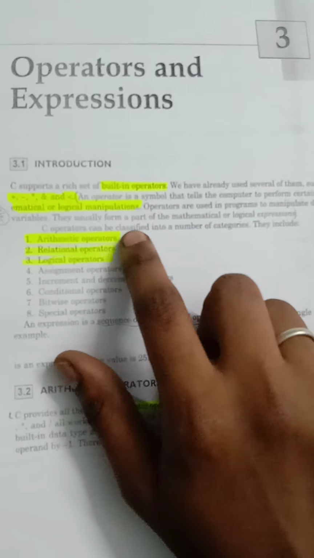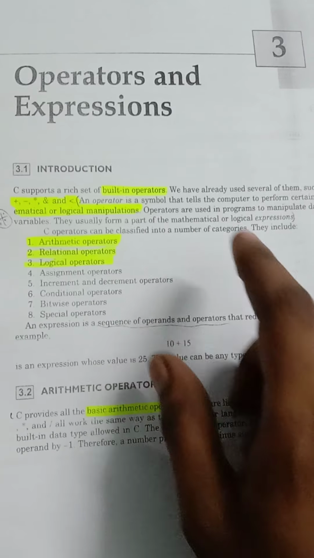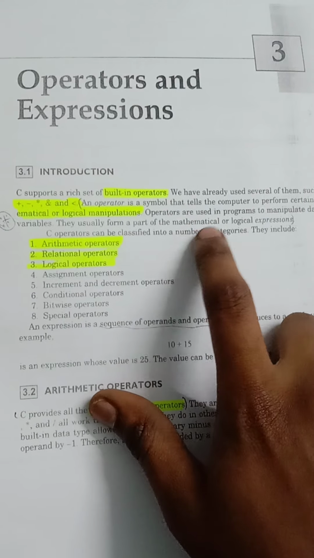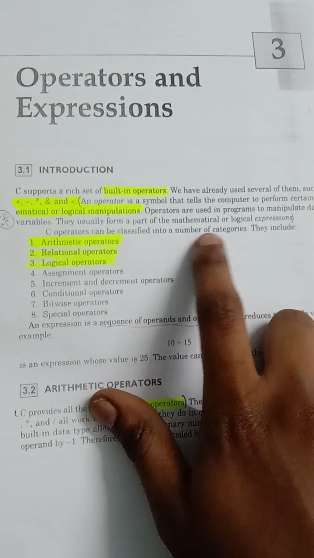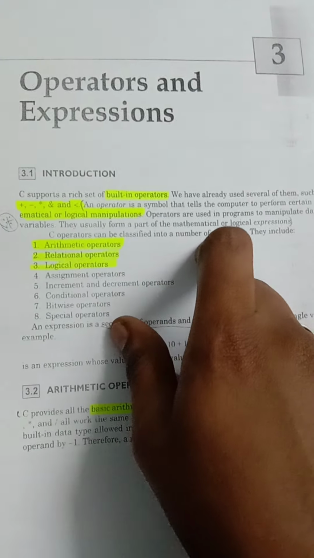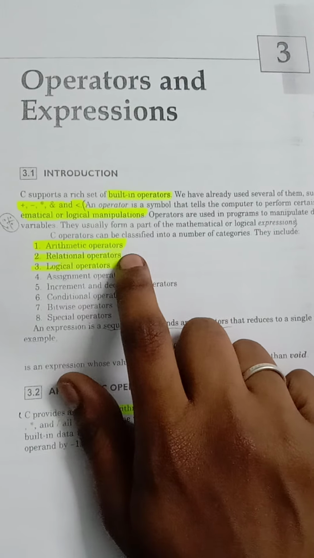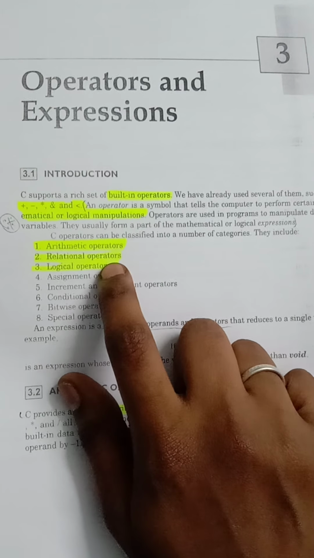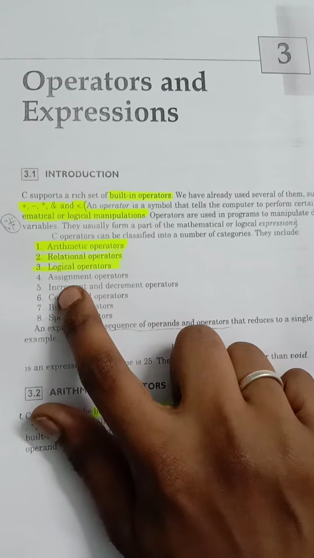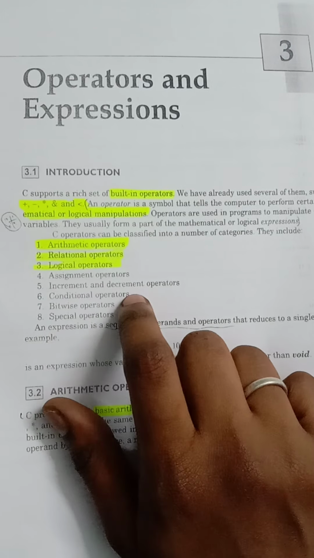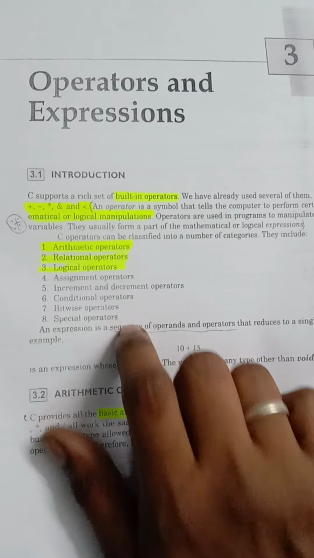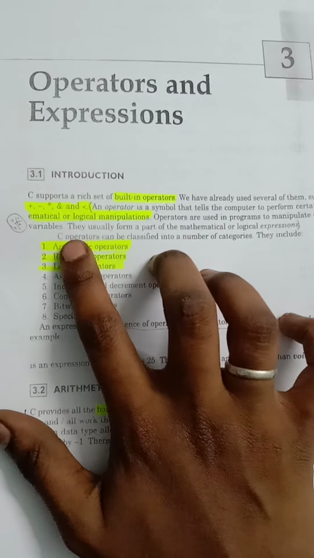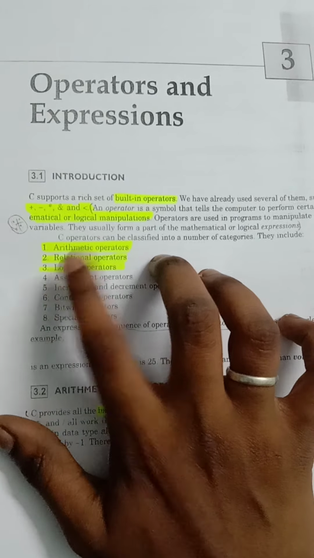They usually form mathematical or logical expressions. C operators can be classified into 8 categories: arithmetic operators, relational operators, logical operators, assignment operators, increment and decrement operators, conditional operators, bitwise operators, and special operators. Now we are going to see arithmetic operators, relational operators, and logical operators.